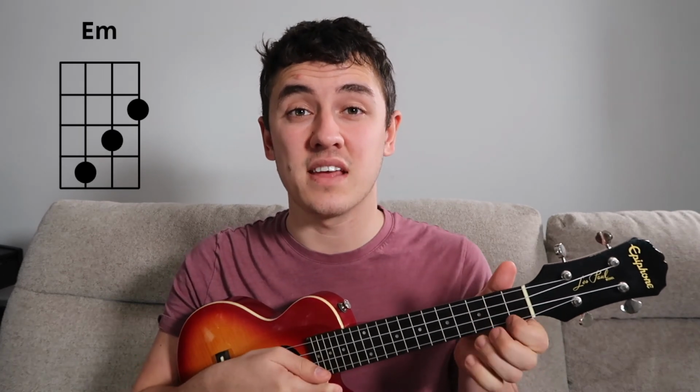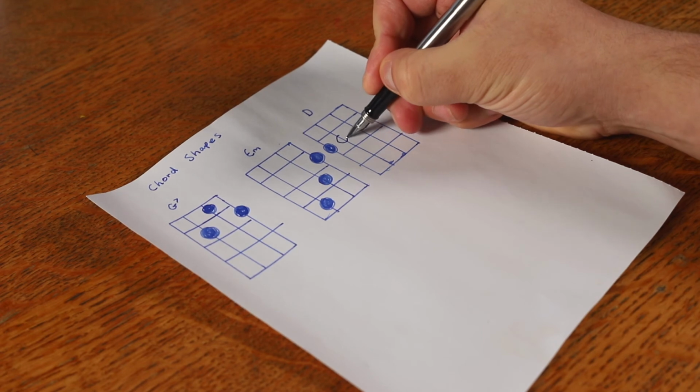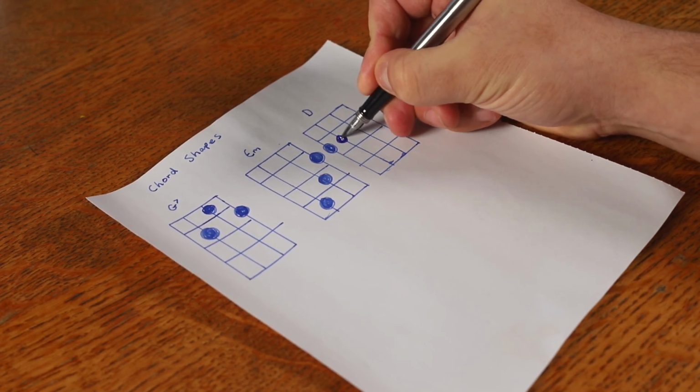So now let's recap all of those new chords that we've learned and play them one after the other. First is G7, G7, G7, G7, G7, and E minor, E minor, E minor, E minor, E minor, and D, D, D, D, D. So you need to keep practicing those chords, and if you can, write down the chord shapes because that will help you remember if you do forget.